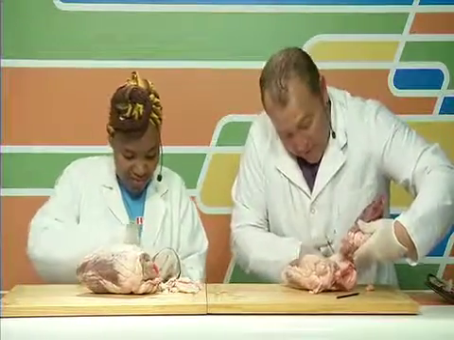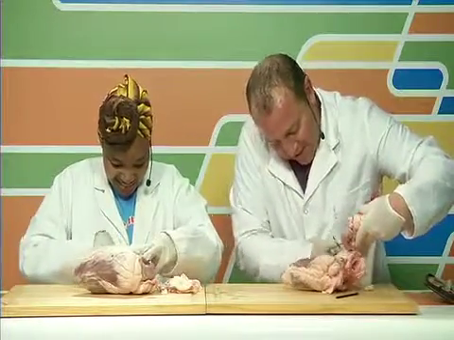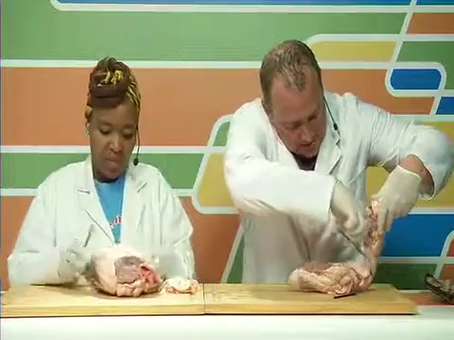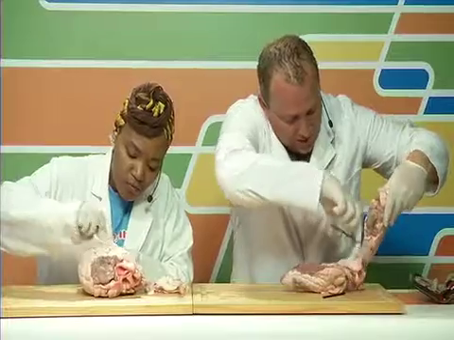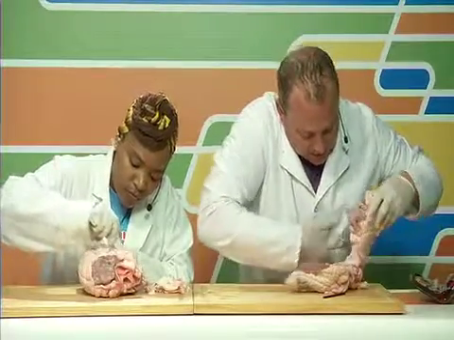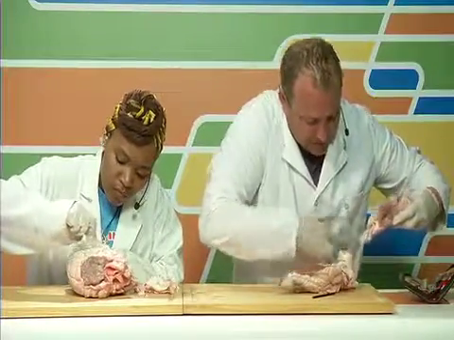This is very difficult, I promise you. It's not as easy as it looks, right? I'm going to cut that part off there. Come on, and all this fat. I'm doing a very rough job here so we can start seeing what is going on and through the arteries and veins. Ah, there we go.